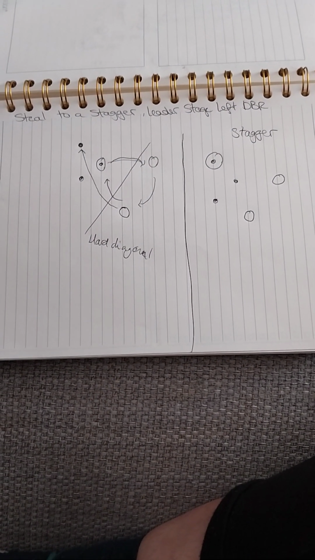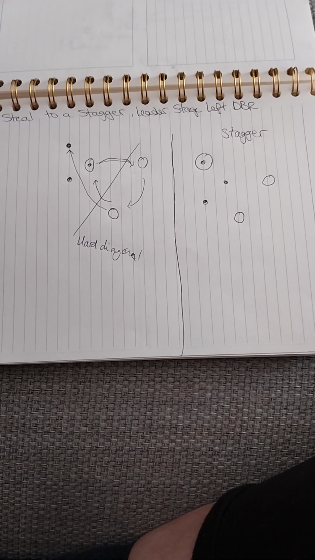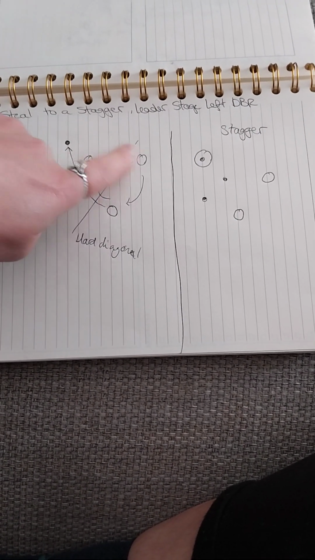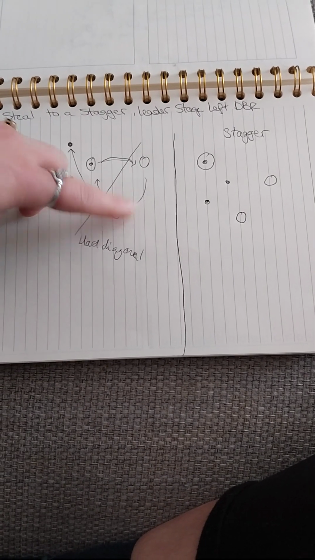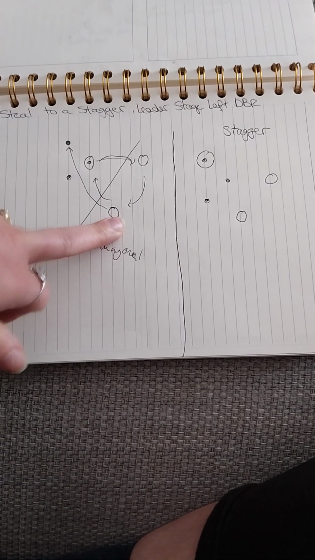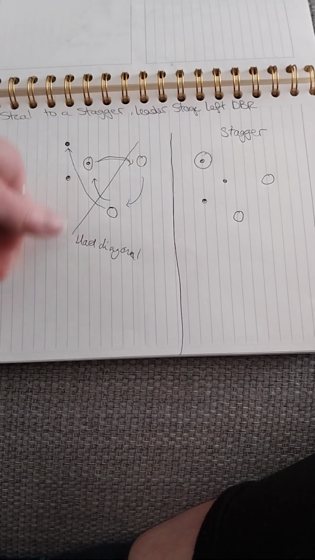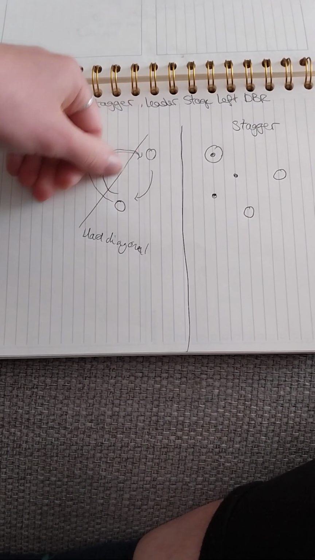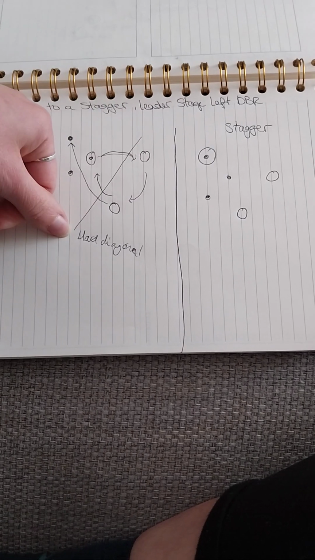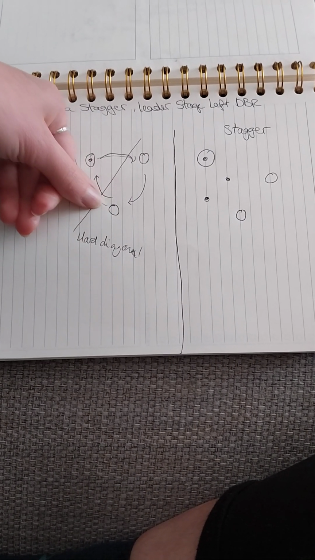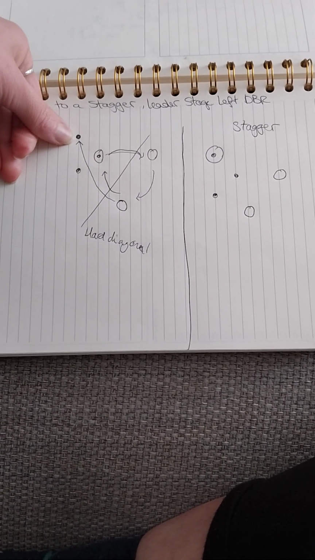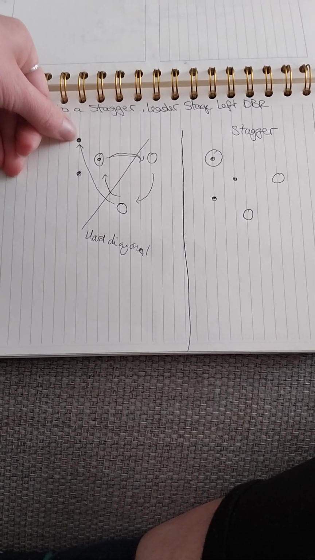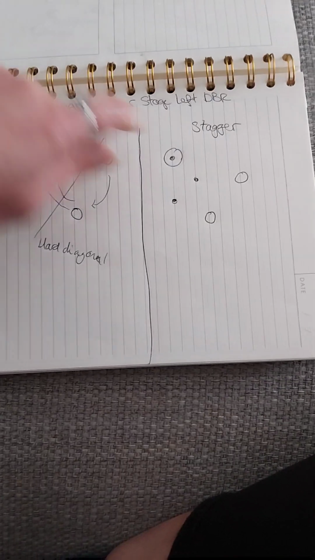Steal to a stagger, leader stage left, downbeat right. Again, they want to steal to a stagger. So it has to be, as we explained before, to steal to a stagger from the rotating circle. This person here has to be behind this hard diagonal and travel at this diagonal up into the stagger, the back quadrant, sorry, and into the hard diagonal and steal into the position here. Okay, and we have our new stagger.